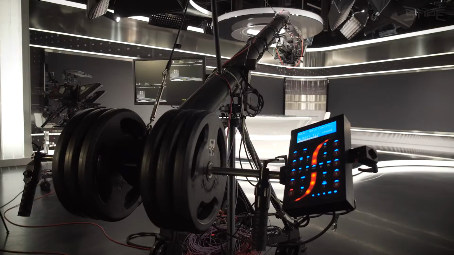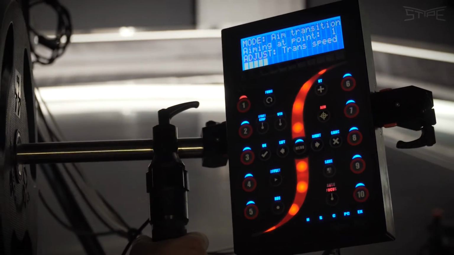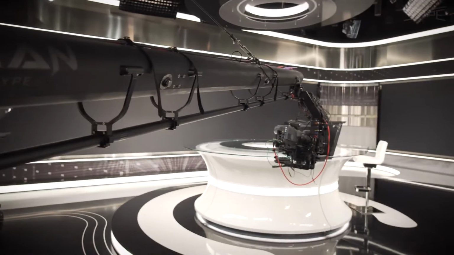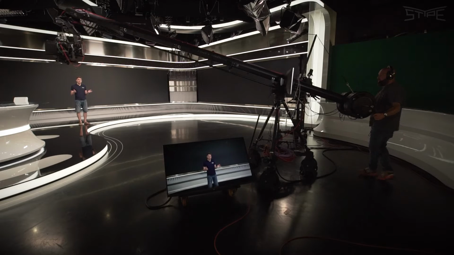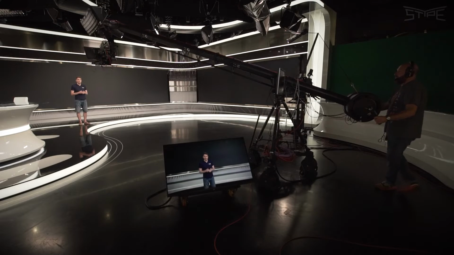Hello, in this video I'll explain how to use StypeKit. We're going to use the Stype crane here, which is manufactured by Stype, but everything that you see can also be done when StypeKit is mounted on some industry standard cranes like Stanton Jimmy Jib or on some telescopic crane.